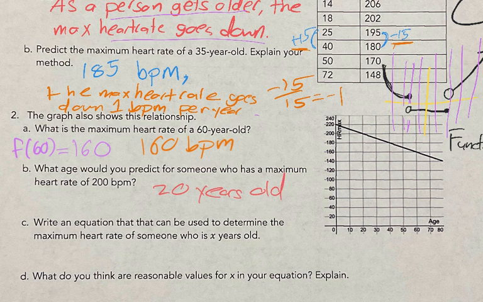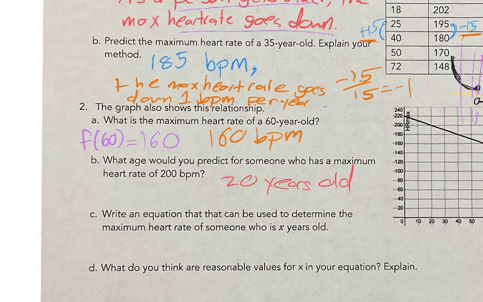And so, essentially, the question... Let's talk about the difference between A and B here. For A, I started with a 60-year-old, and I wanted to know what is the output. Right? That's the thing I was looking for. This second one, B part, I started by knowing the output. I started by knowing the Y value.